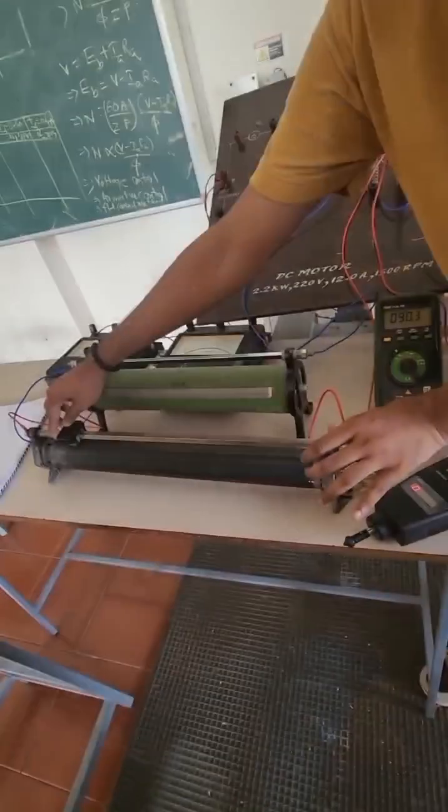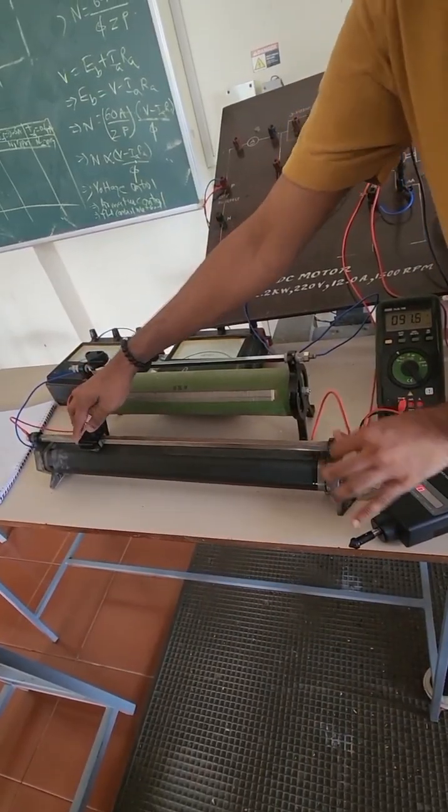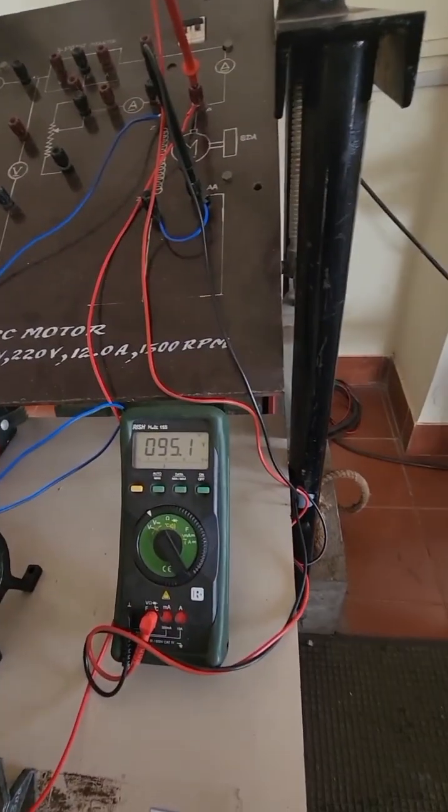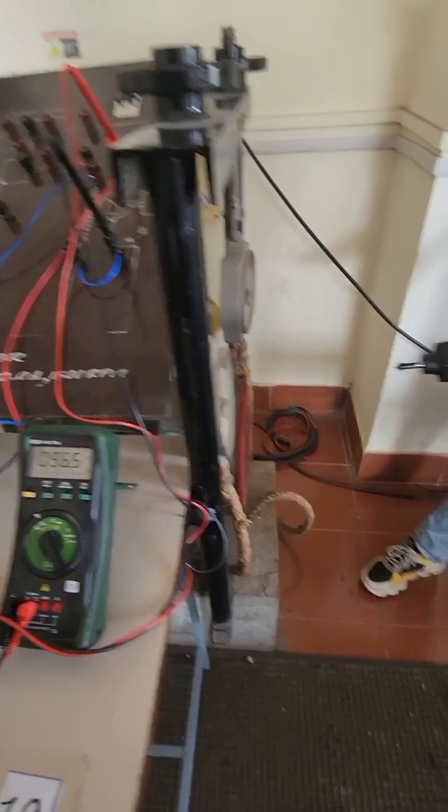We are going to carry out three more such readings. In those three readings, we are going to vary the resistance, which will cause a variation in voltage, and hence we will note the deviation in the speed of the motor.